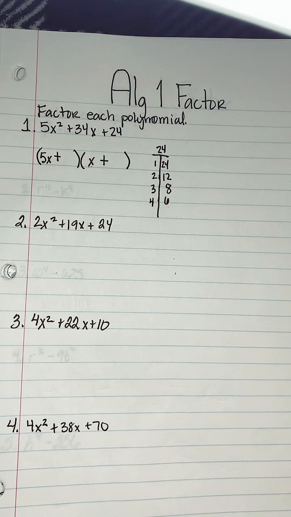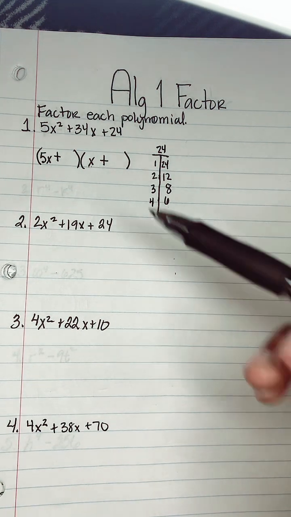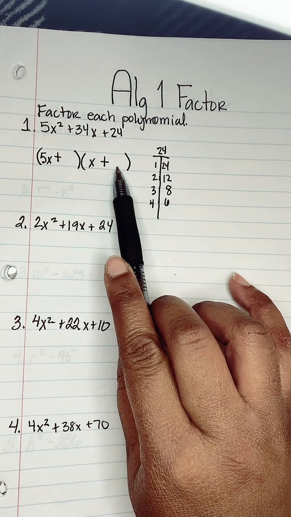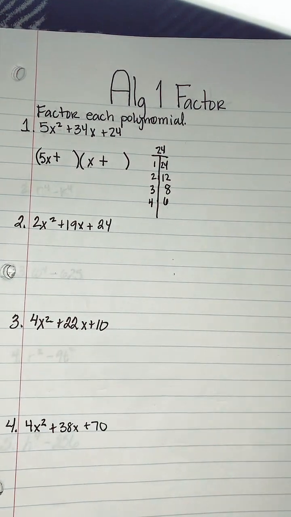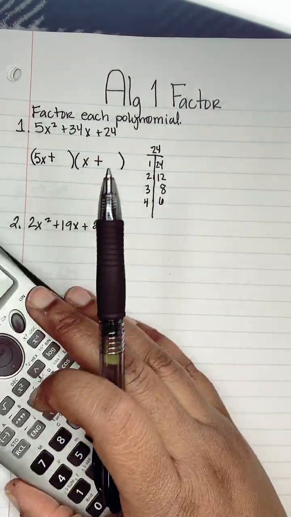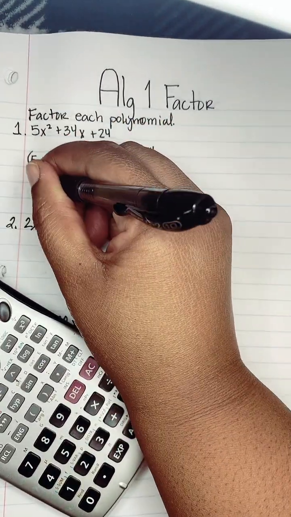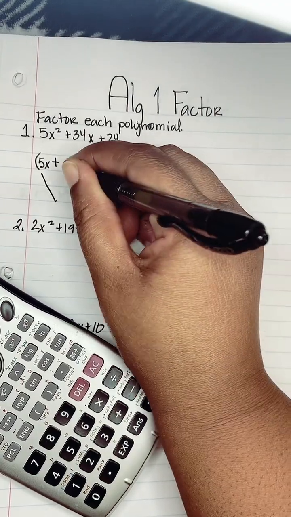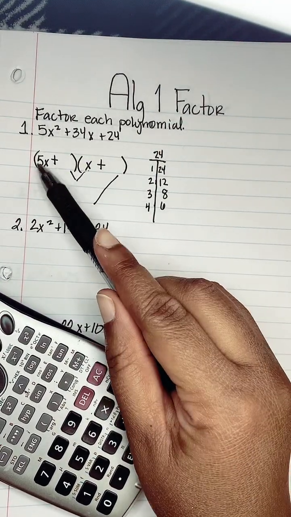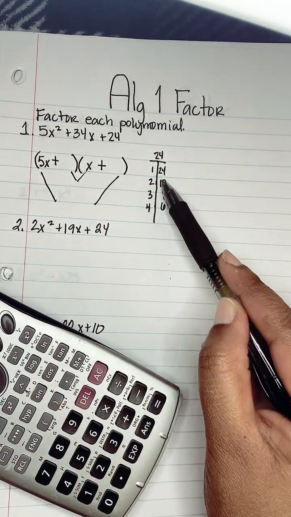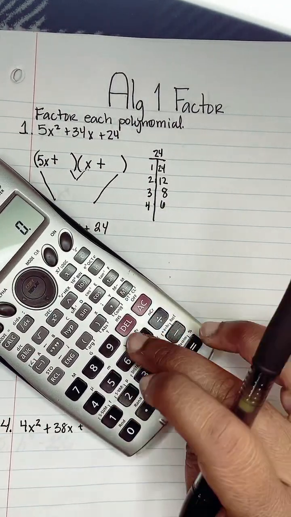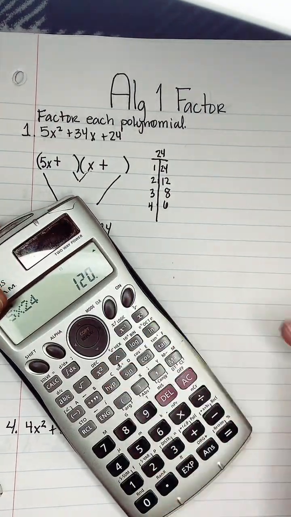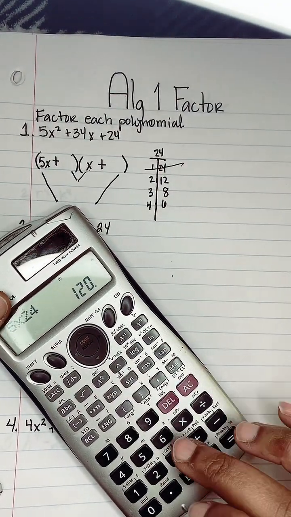So this is where you could plug and chug, right? If I put 24 here and I multiply that by 5, that's way too big. Remember I told you you check your outer and you check your inner, right? So 5 times what number goes here can get me close to this. Well, 5 times 24 is way too big. It's 120. So I know this is not going to work.